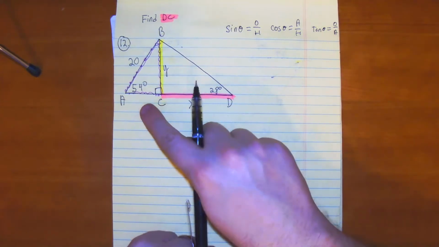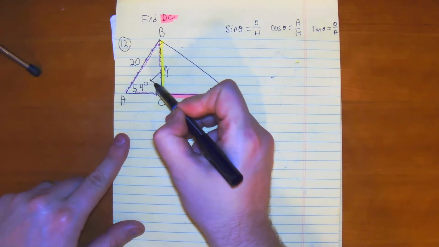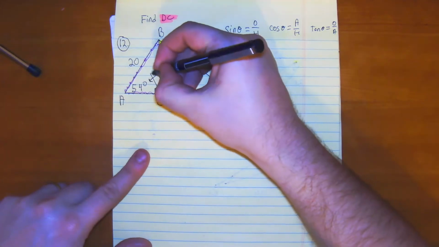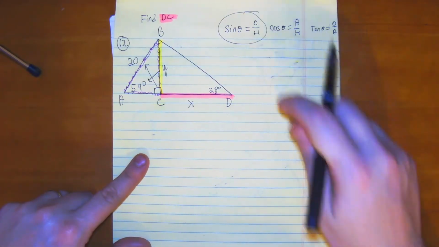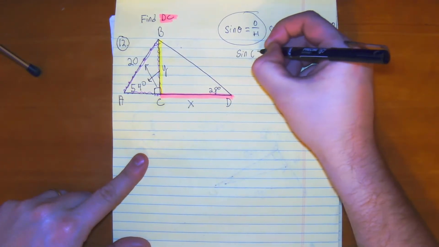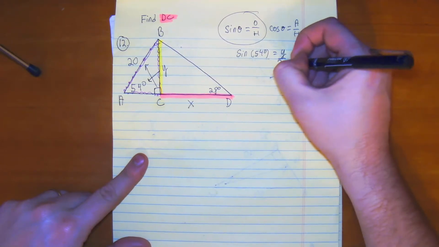So first, right here, we're looking for y, and y's relation to 54 is its opposite, and we do have the hypotenuse. So for this we are going to use sine first. So the sine of 54 degrees is equal to y over 20.